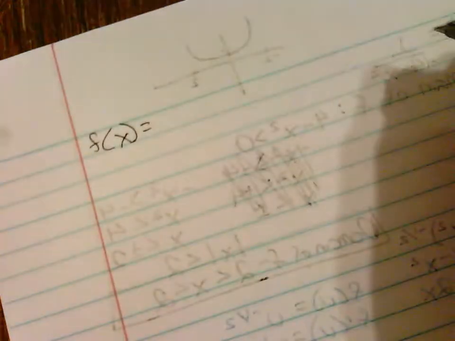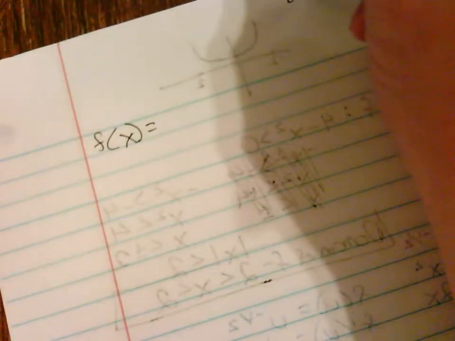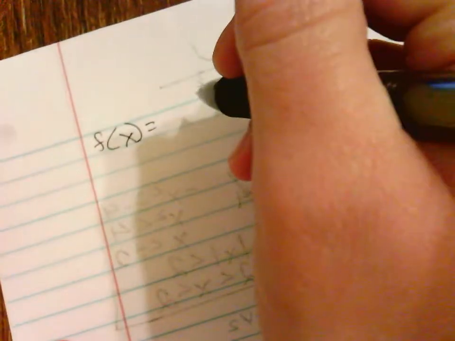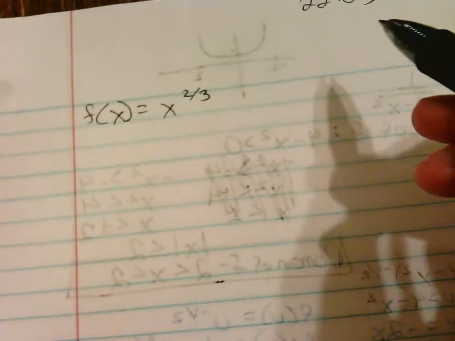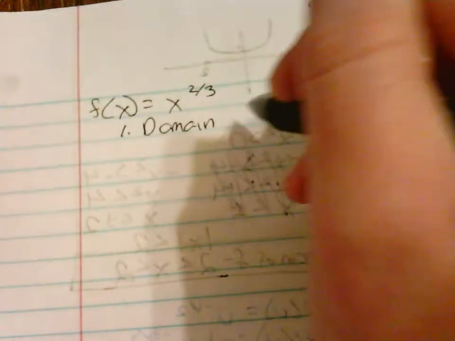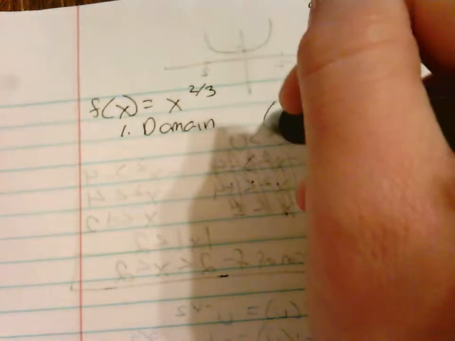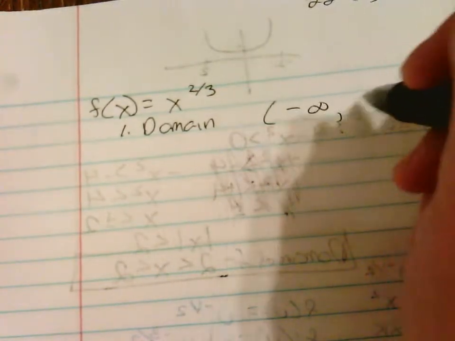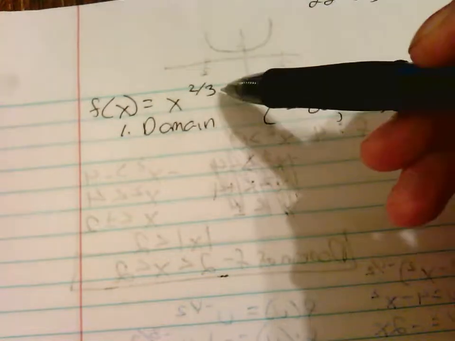All right, let's do another example. We're going to do f of x equals x to the 2/3. First things first, find the domain. The domain of f is going to be negative infinity to positive infinity, because it is an odd root.